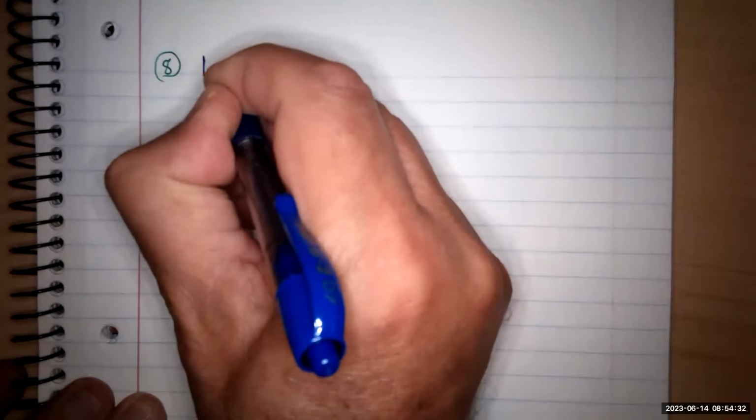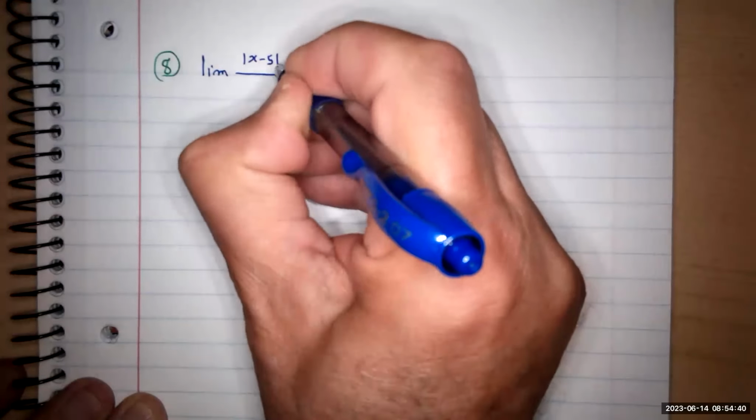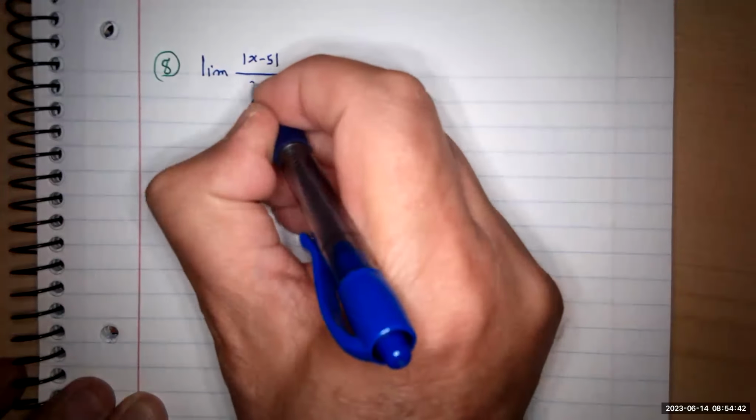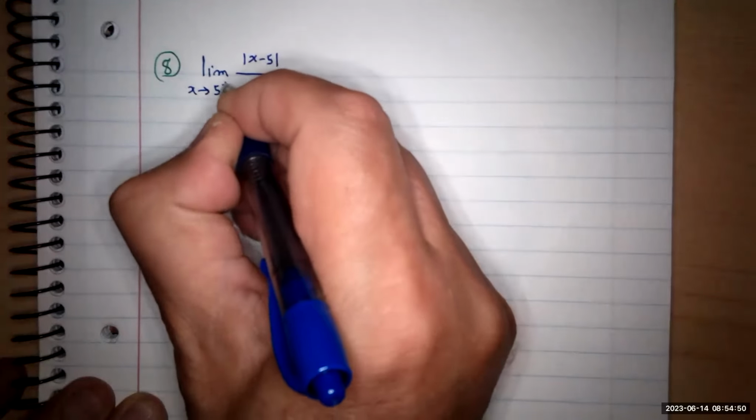So what's case 8? Case 8 is an easy problem, but involving the absolute value. So you have the absolute value function, x minus 5 over the absolute value of x minus 5. And they want to find the limit as x goes to, for example, 5 positive, the right limit that we talked about. We want to know how we're going to handle it.